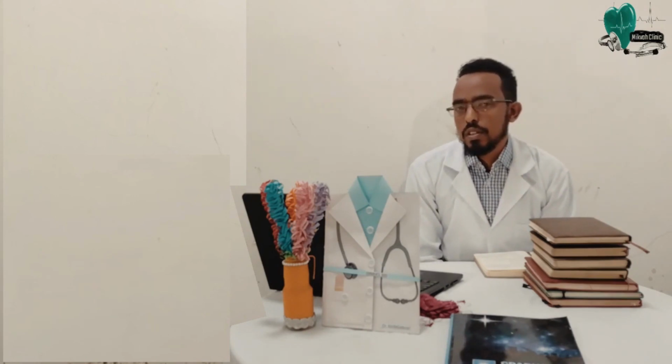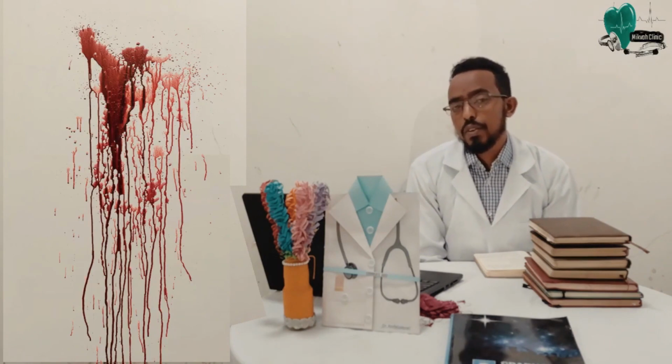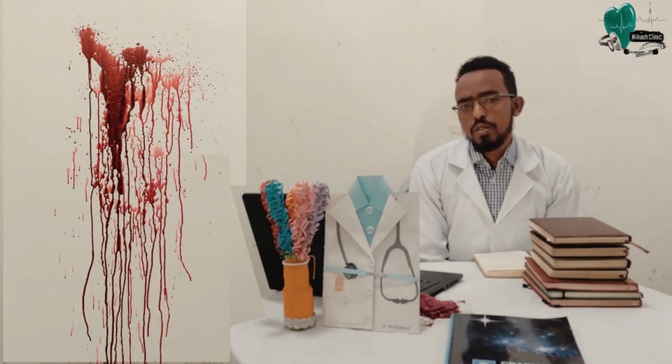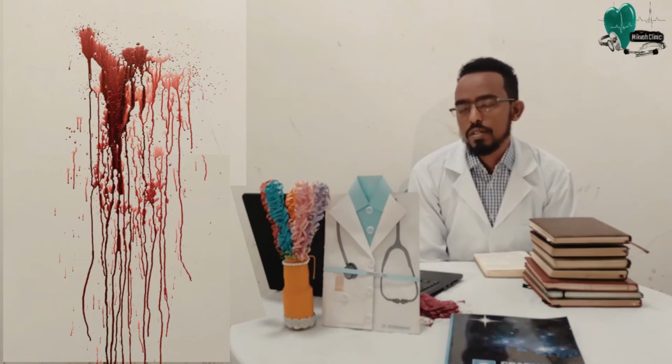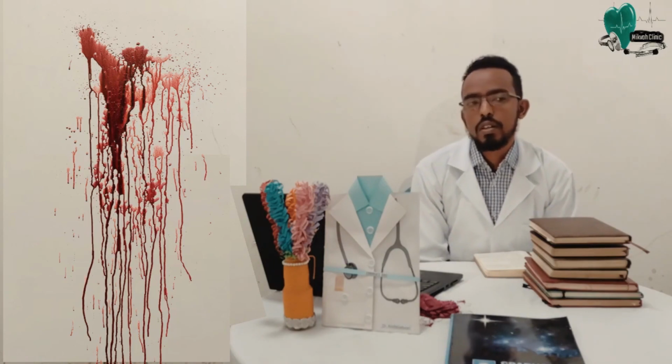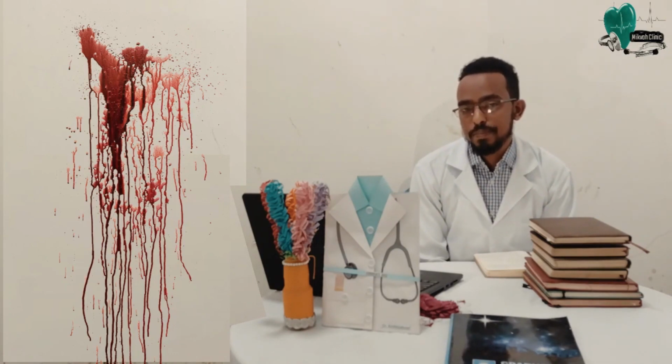There are also disease entities which occur exclusively in males, for example, X-linked genetic disorders like hemophilia, which almost always occurs in males. This is a bleeding disorder, and you will consider this differential diagnosis in a male.